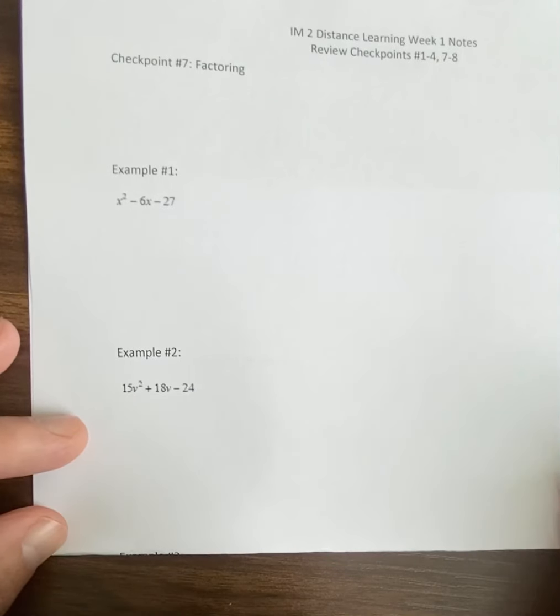All right, so time for our fifth video in the series. We're going to be skipping ahead to checkpoint number 7, factoring. Now, a note in this video, it's not going to be covering special cases like difference of two squares. So we're just going to be factoring trinomials.